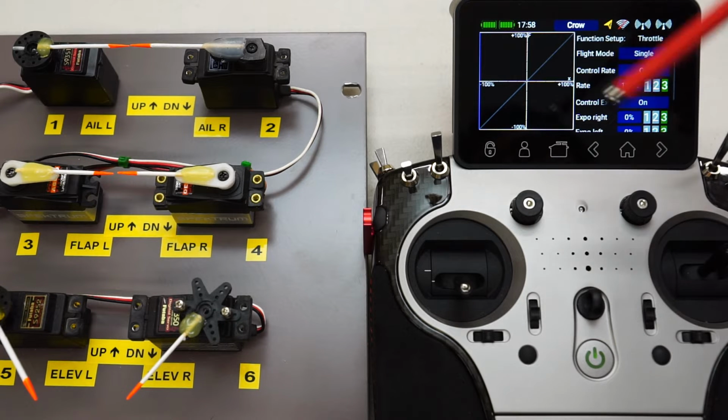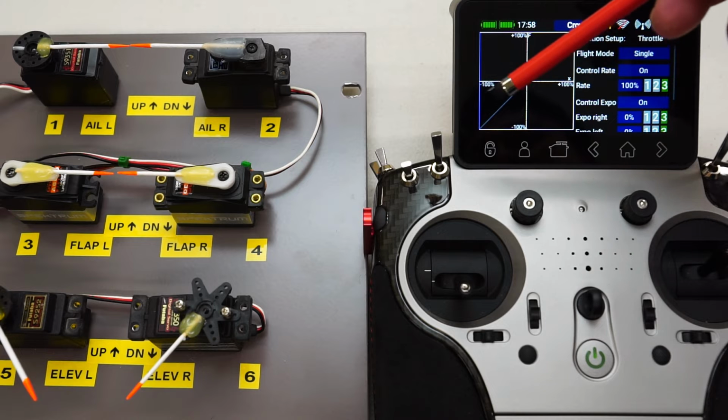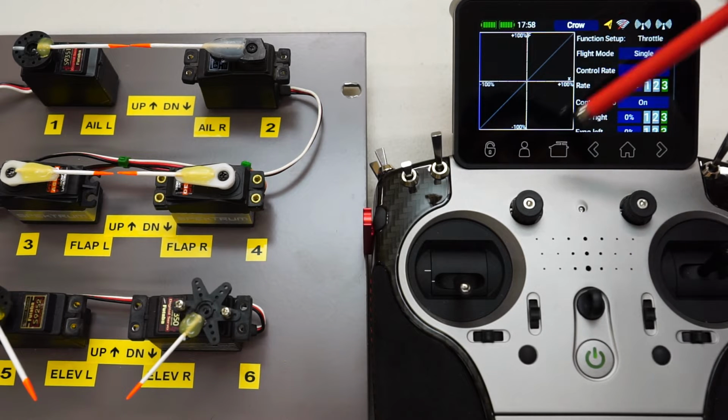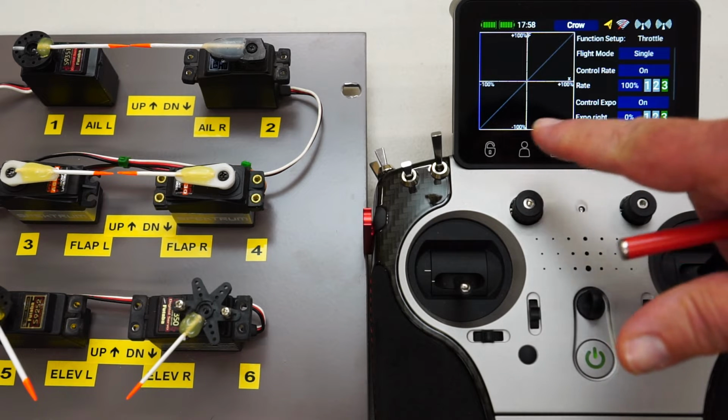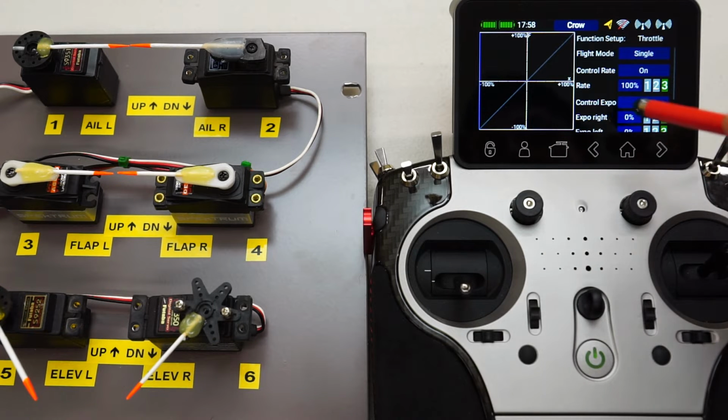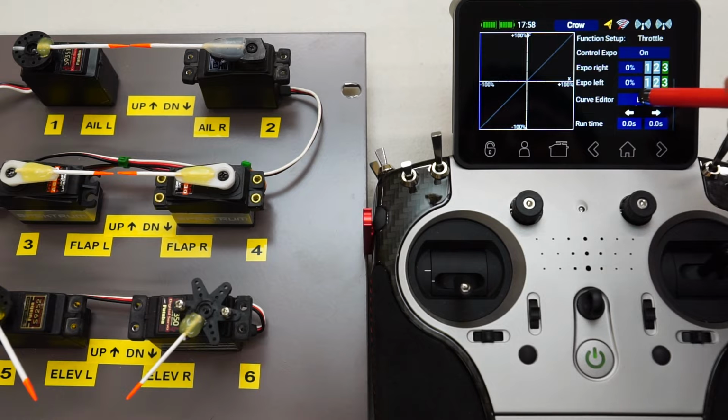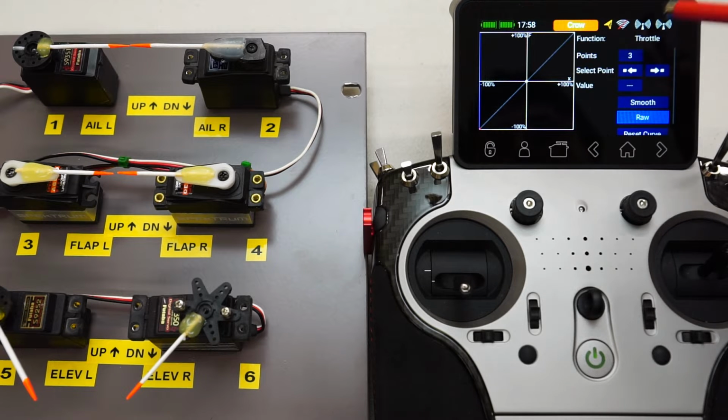All we need to do is take this diagonal line and convert it to a flat line running along the bottom at minus 100. So minus 100 is basically our 0 throttle position. All we need to do is edit the curve, go to a basic 3-position curve.